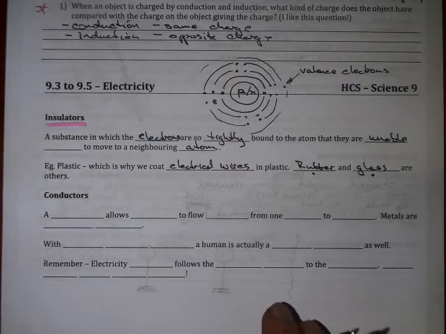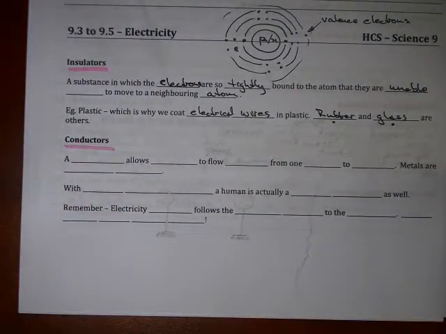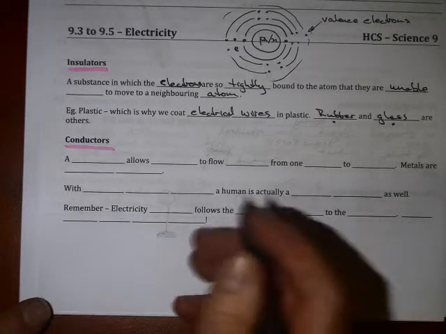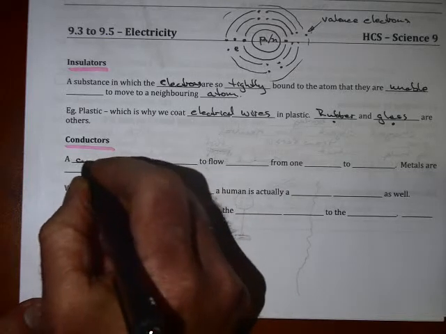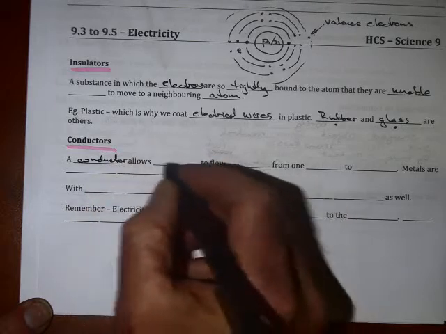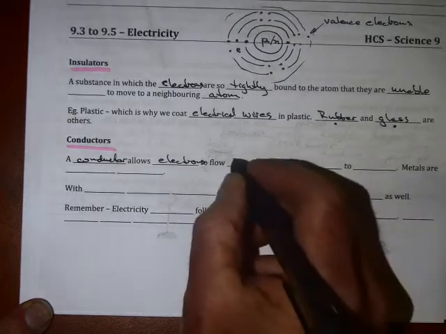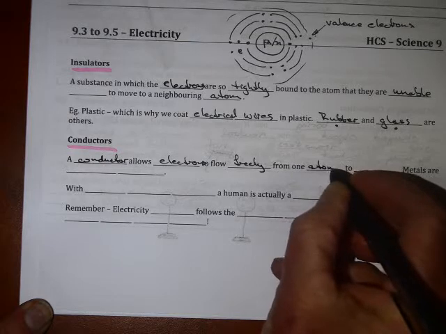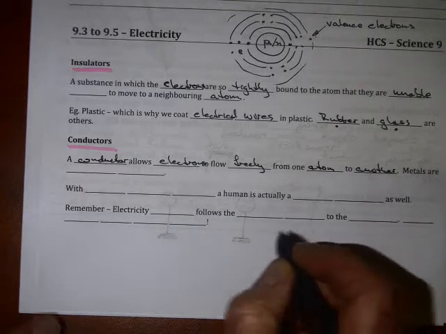On the other hand, conductors, highlight that word. A conductor allows electrons to flow freely from one atom to another. Just the converse, okay? So a conductor allows electrons to flow freely from one atom to another. Metals are good conductors.